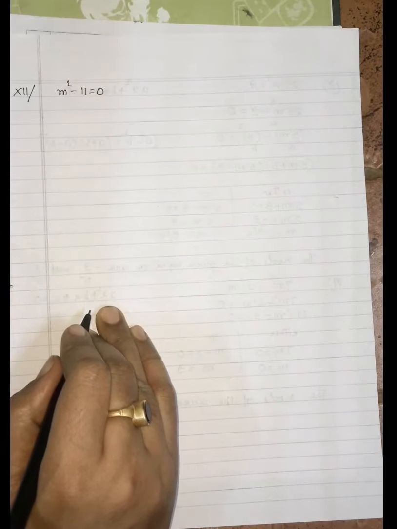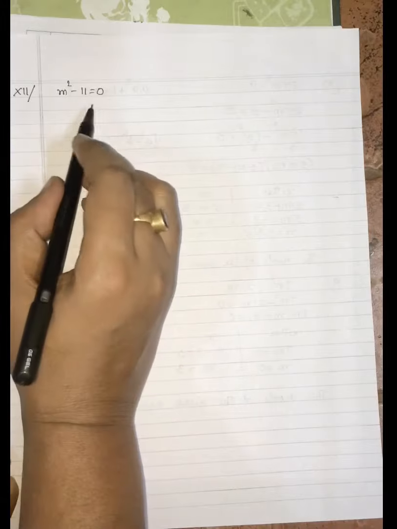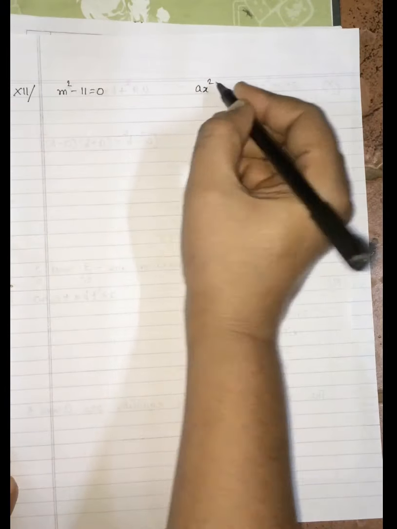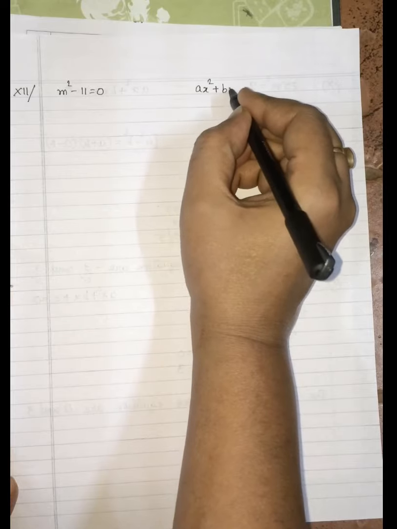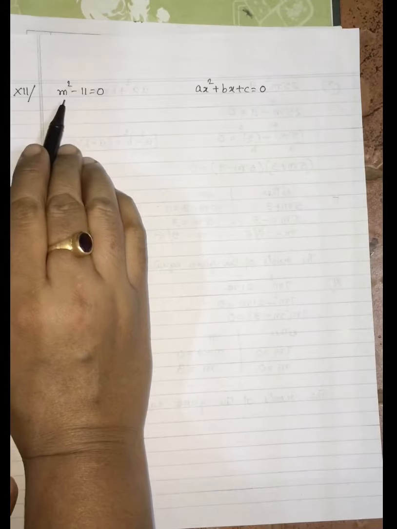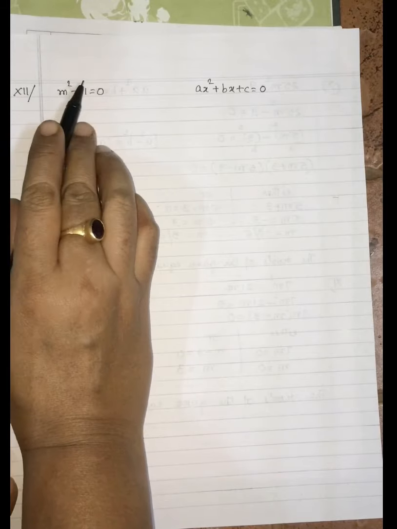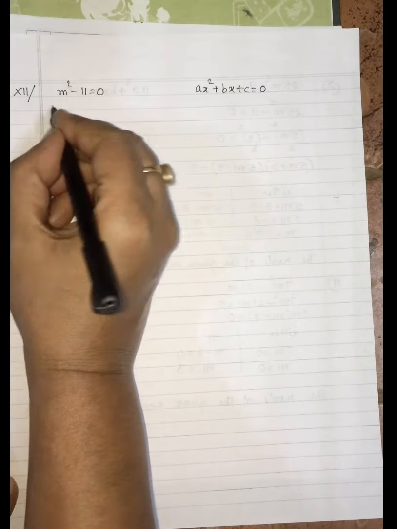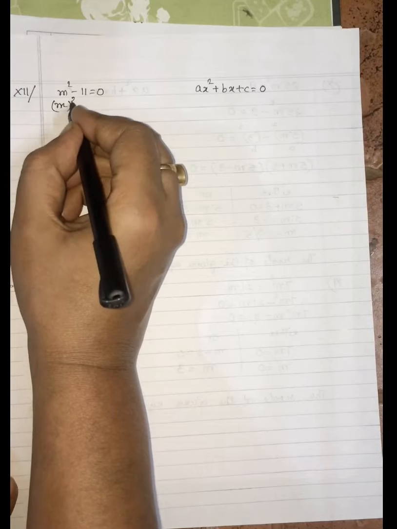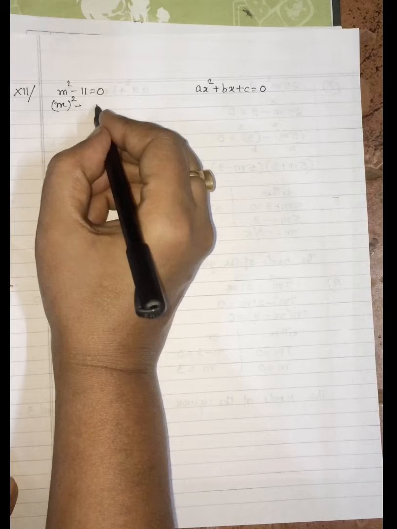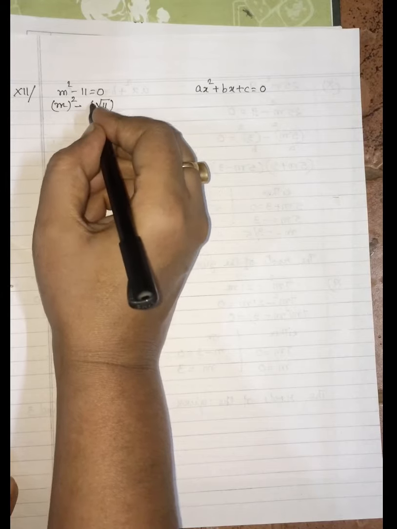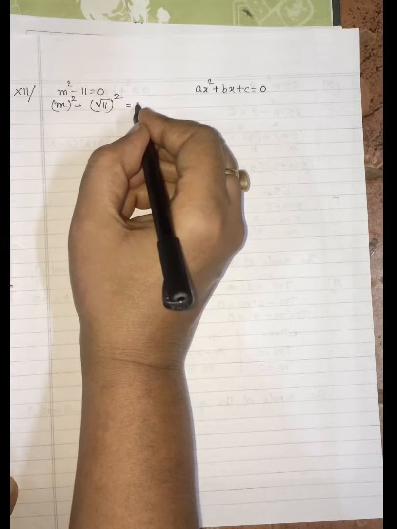So how to write this? Let us see. Here again the same general form, ax square plus bx plus c is equal to 0, because already all the terms are on the left hand side. So we will continue with the next step. Here, children, we have to write it a bit differently. 11 can be written as root over 11 the whole square.